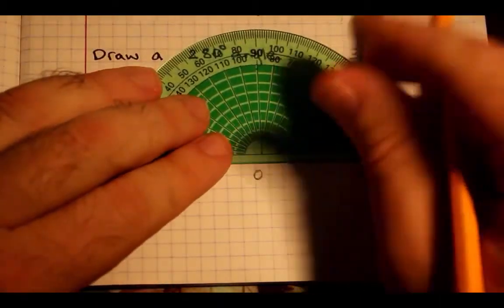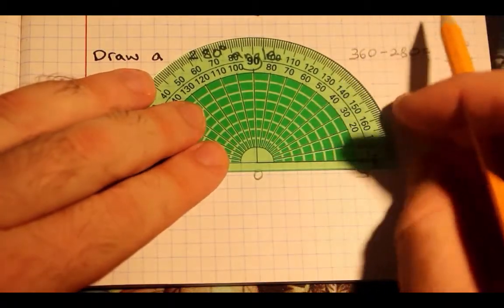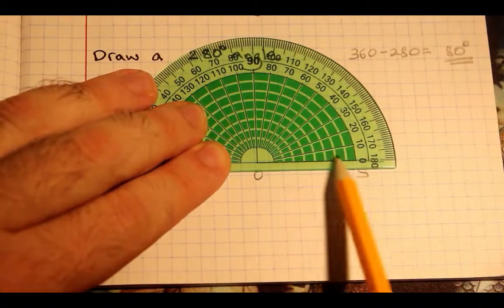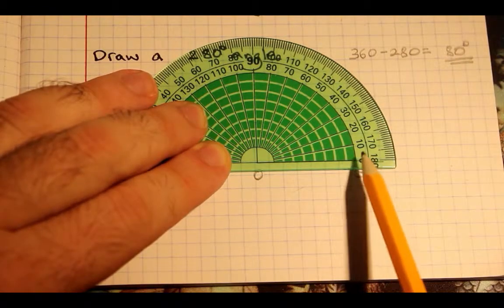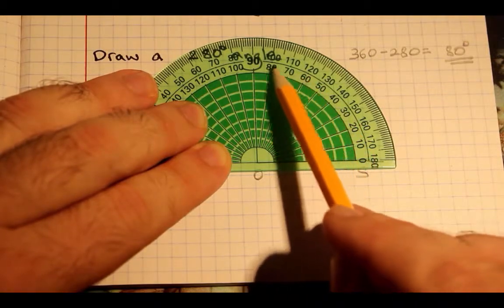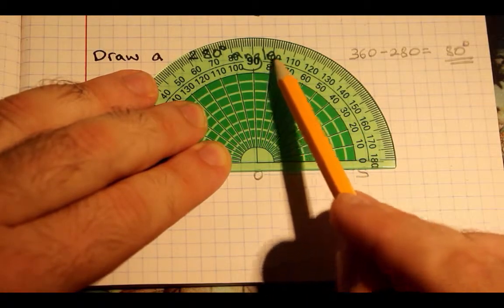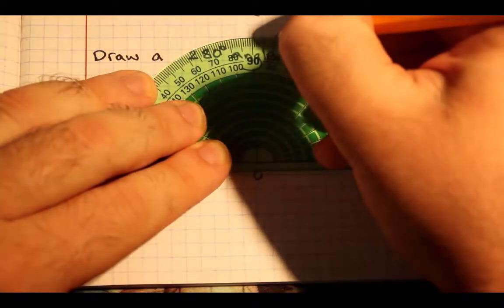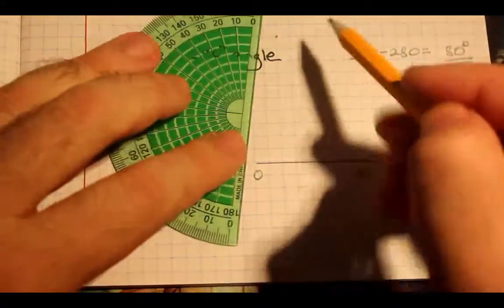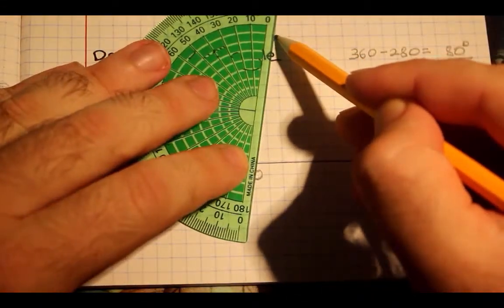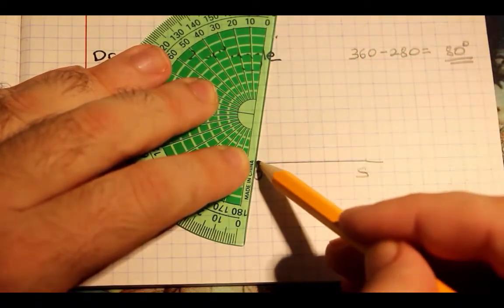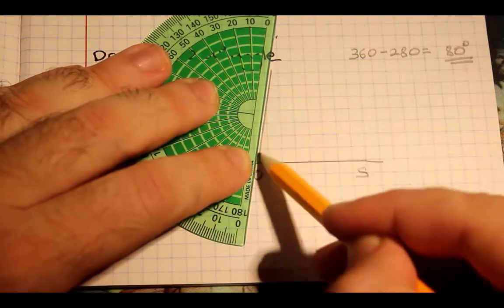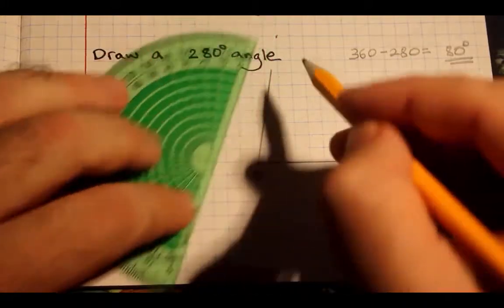So I'm going to put the center of my protractor over my vertex. I line up the black line along the inside here, along my S line. And I need to draw an 80 degree angle here. So I'm going to go up to where it says 80. It lines up perfectly with the 100. And I'm going to put a dot at my 100. Then I'm going to draw a line, not exactly all the way up to my dot, but just far enough to show that this here is an 80 degree angle.